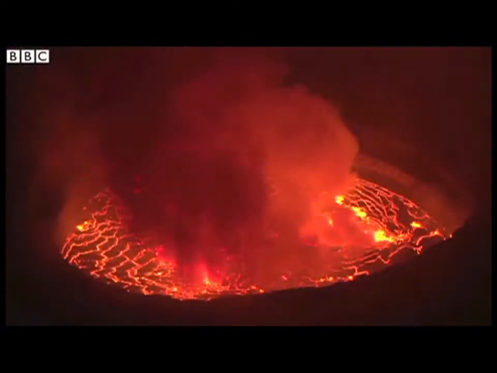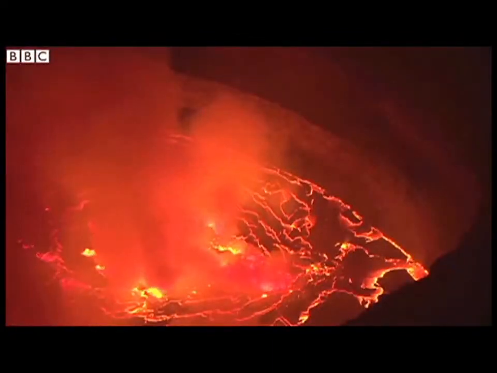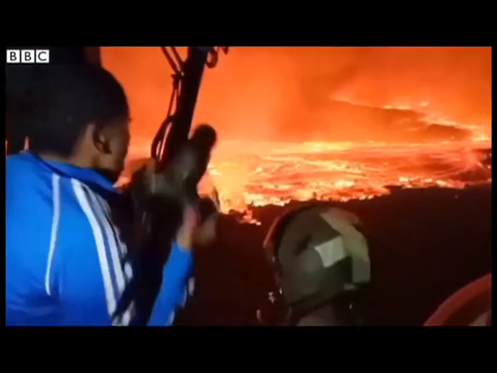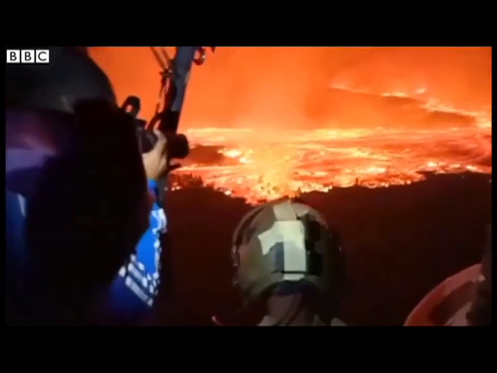Mount Nyiragongo, located in the Democratic Republic of Congo, is one of the most active volcanoes in the world. It's found in the Virunga Mountains and located 6 miles from Goma. So what caused Mount Nyiragongo to erupt?